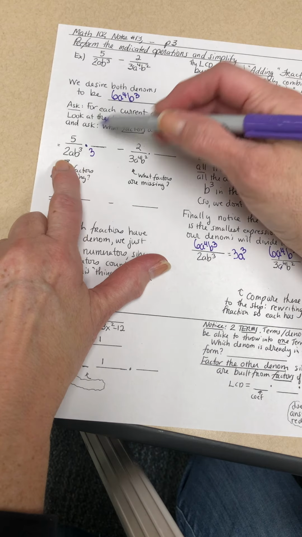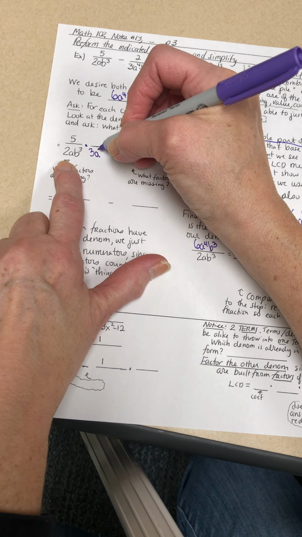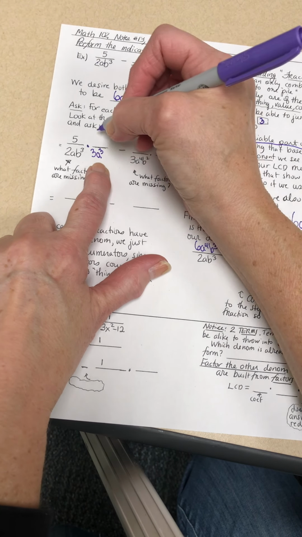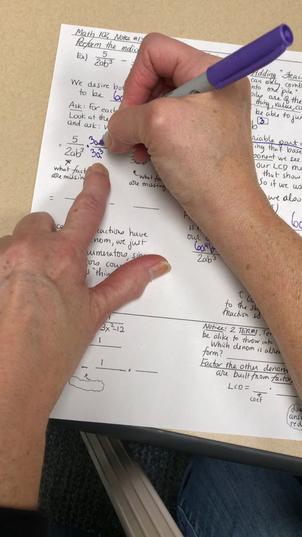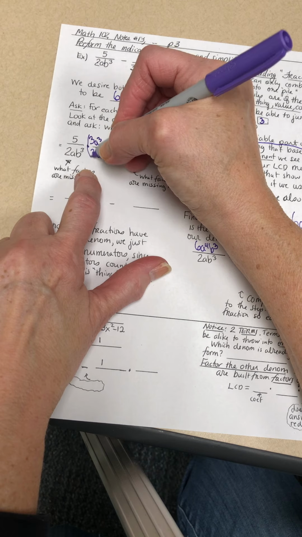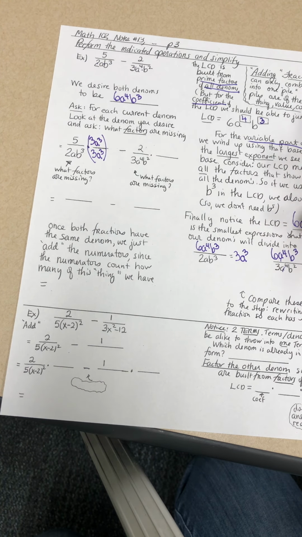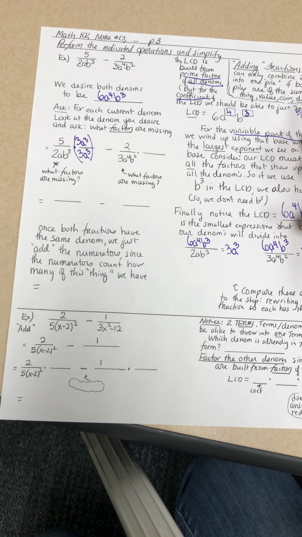And my b cubes are good, but I need 3 more a's. So I need to multiply this by 3a cubed. Well, if I'm going to do that on the bottom, I need to do it on the top. So notice I am multiplying by 1. Multiplication by 1 does not change the value. I do not want to change the value of my fraction.